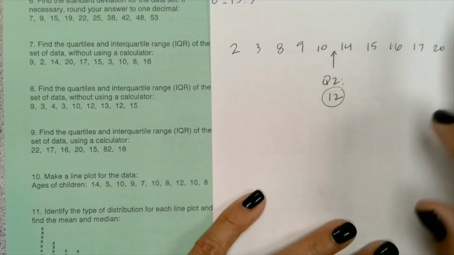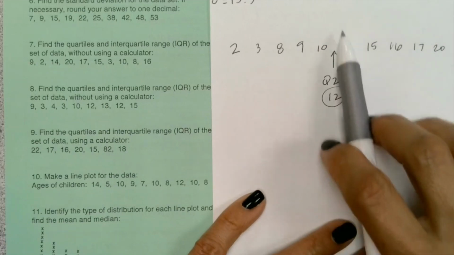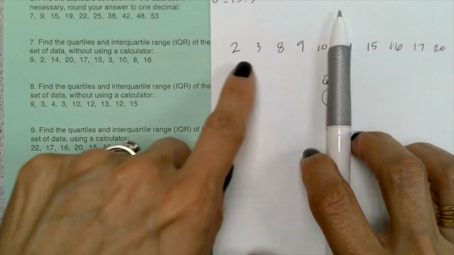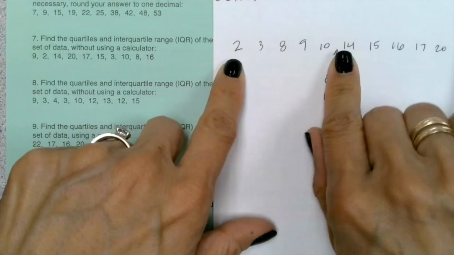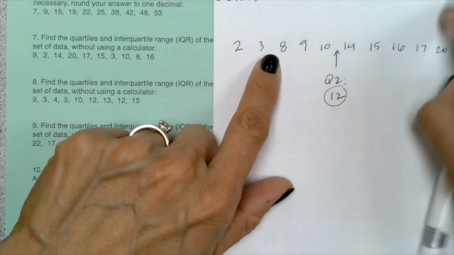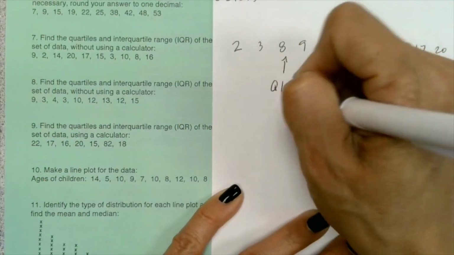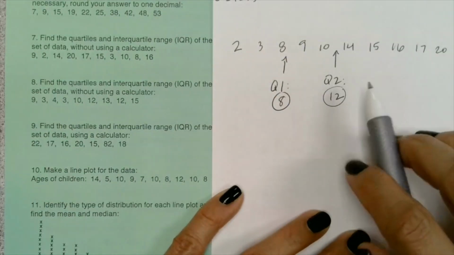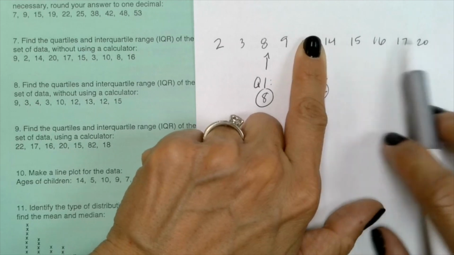Now to find your Q1 and Q3, you cover up this median, and with the values that are left, you count them in. So you cover this up and you count in. So 10 and 2, then 9 and 3, and then the 8. That becomes your Q1. And we'll do the same thing on this side. Cover up the median, and you just look at the values that are to the right of it.